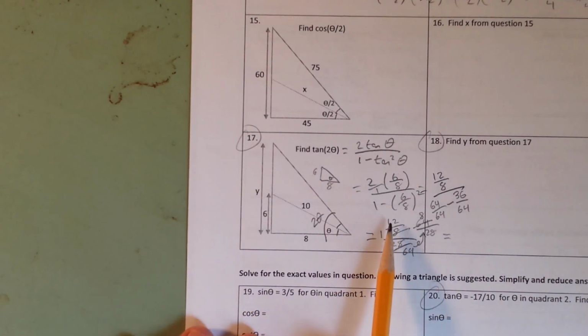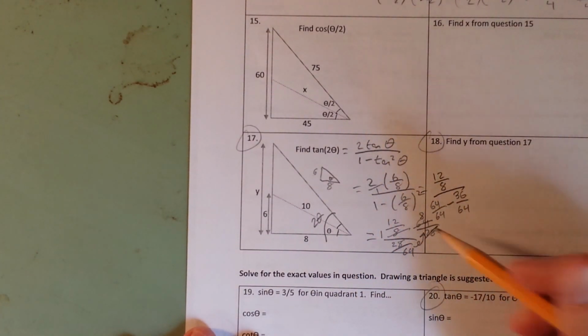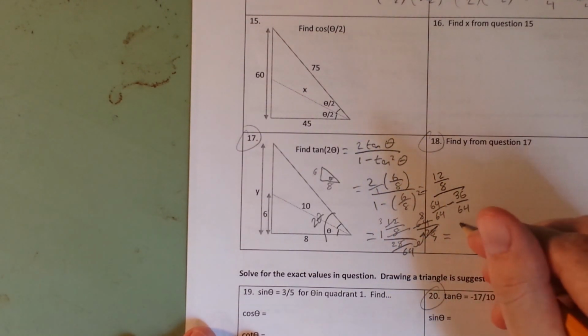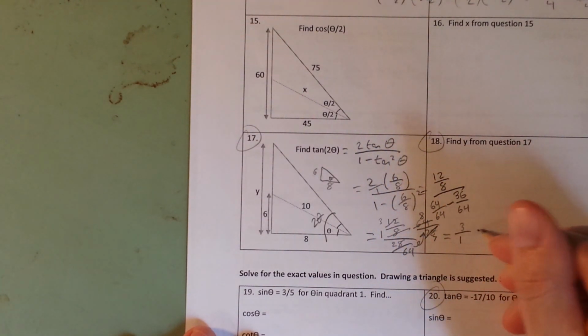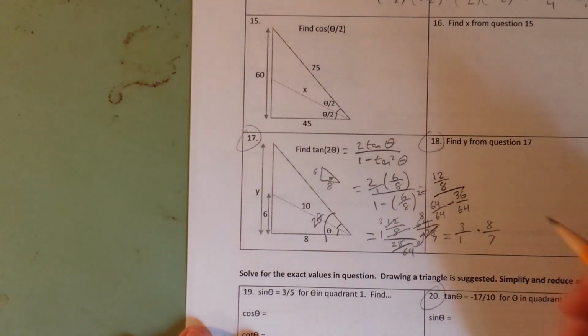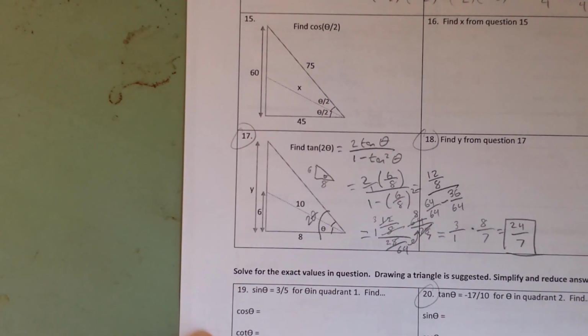And I can also reduce this 12 and this 28. So the 12 and the 28 are both divisible by 4. That would make the 28 a 7. That would make the 12 a 3. So I've got 3 over 1 times 8 over 7 after reducing, which gives me 24 over 7. So it's always easier to reduce ahead of time when you're trying to multiply two fractions together.